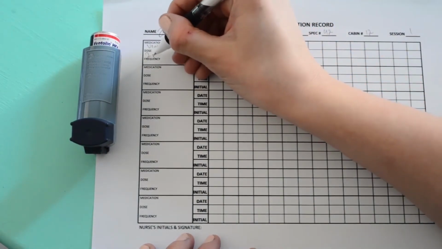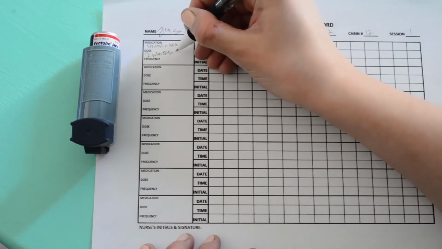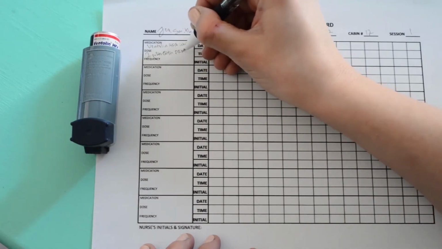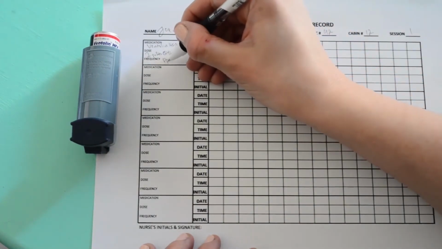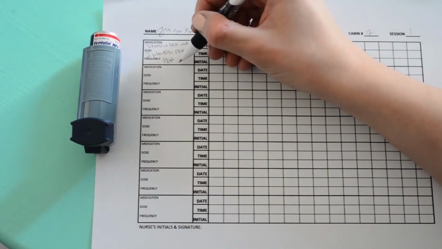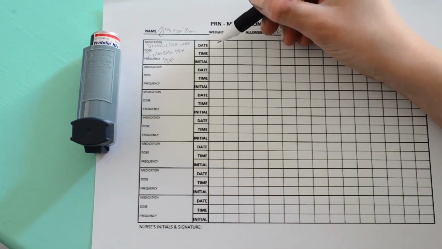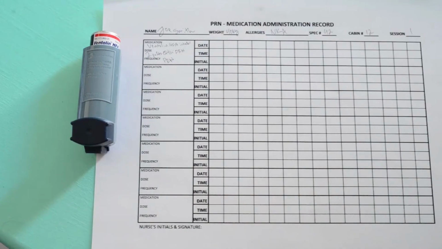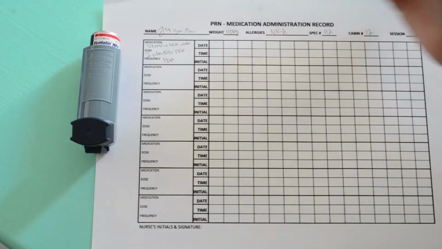It's always 2 puffs, Q 4 hours, PRN, right? And the frequency, PRN, right? All of these are PRN. If it was a specific one like this Q 4 hours, you could write that in as well. But typically that's how this is prescribed. So then we would put in any time that we had to give it. Since it's not a scheduled medicine, we would write down the date, the time, and the initial.